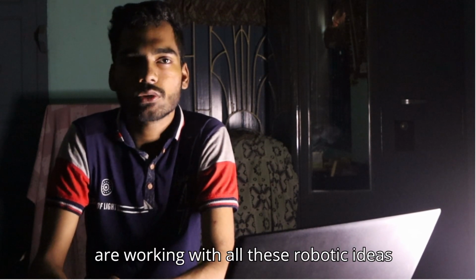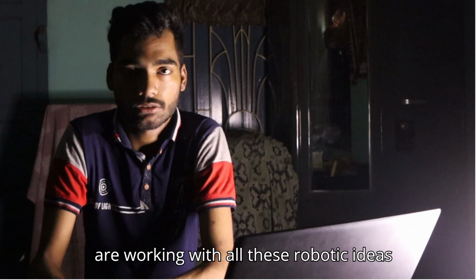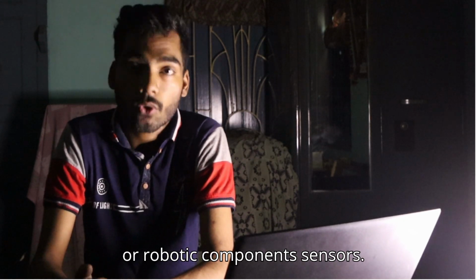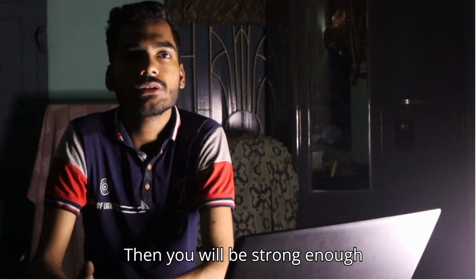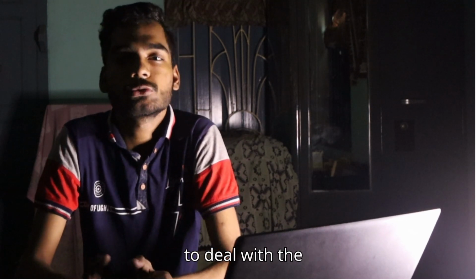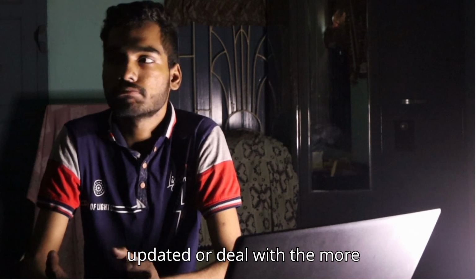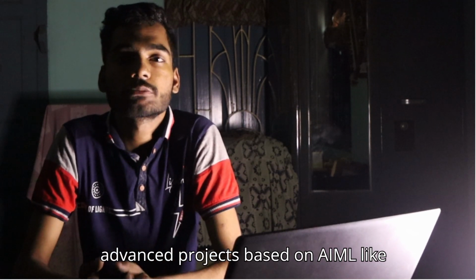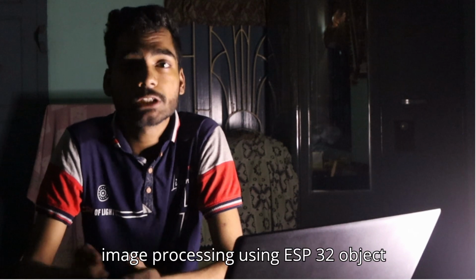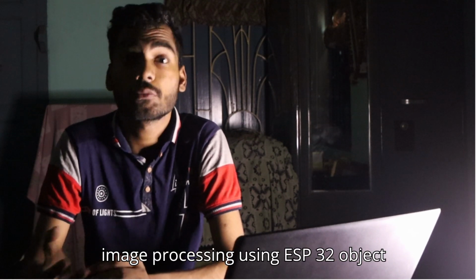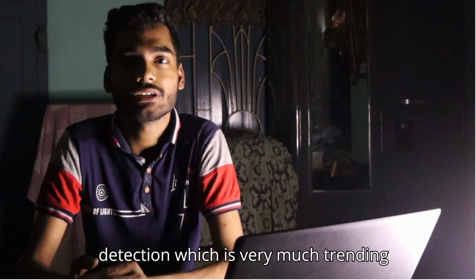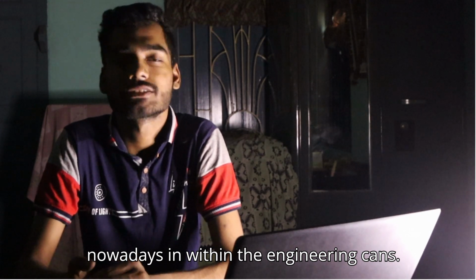After a week or two of working with all these robotic ideas, components and sensors, you will be strong enough to deal with more advanced projects based on AI ML, like image processing using ESP32 and object detection, which is very much trending nowadays among engineering students.